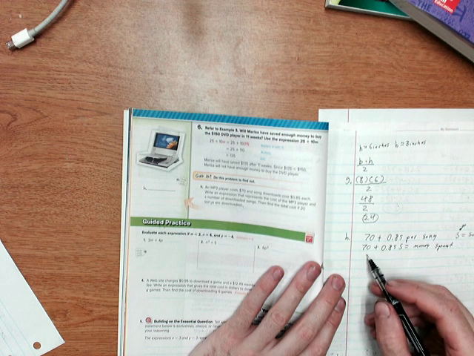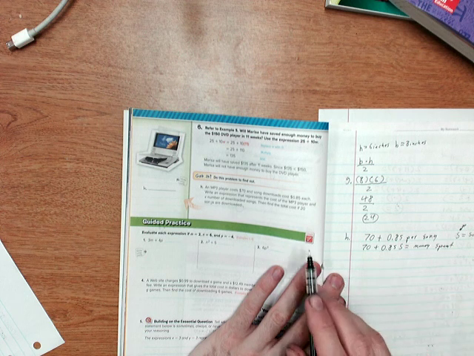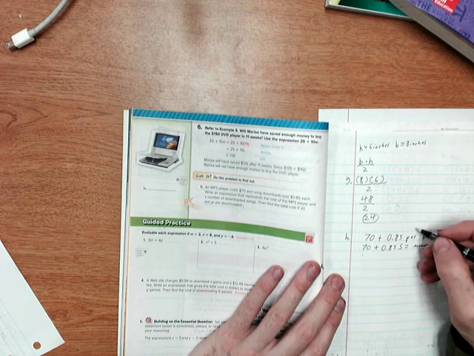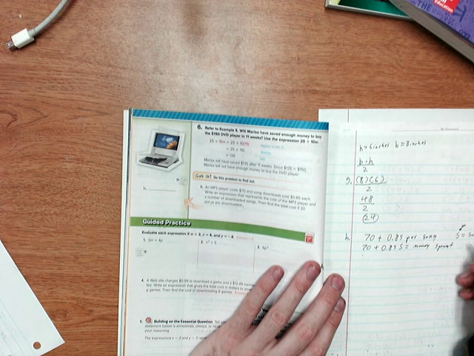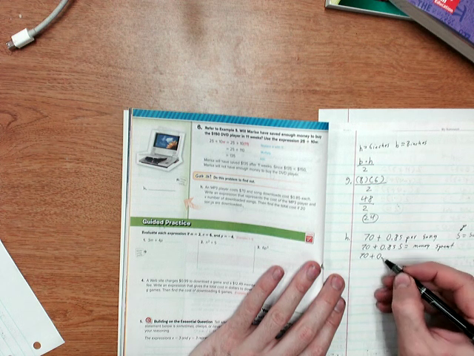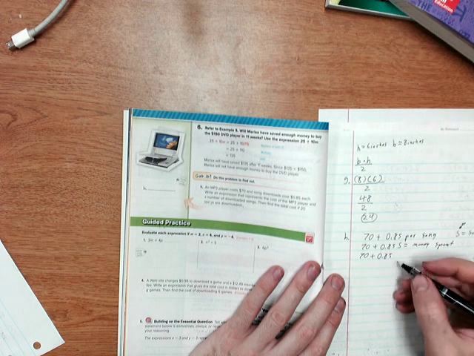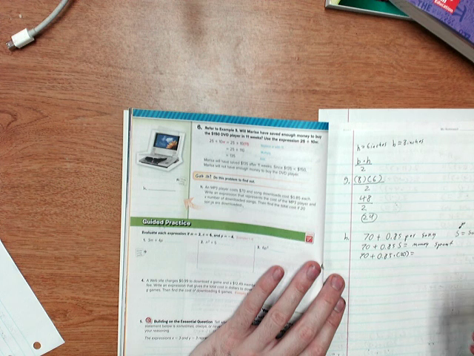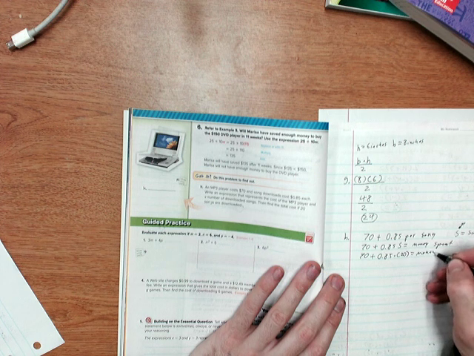So now we're going to substitute 20 in for S. Because we're doing it at 20 songs, S equals 20. So 70 plus 0.85 times 20 equals money spent.